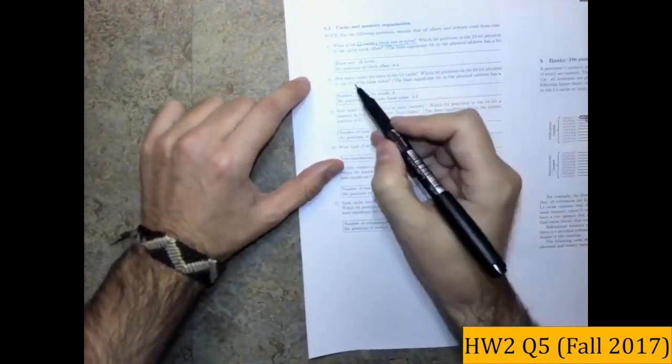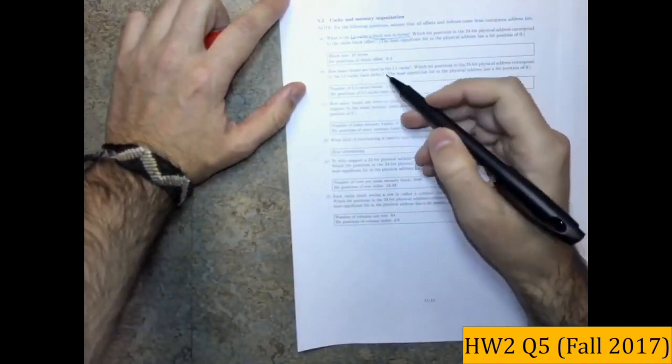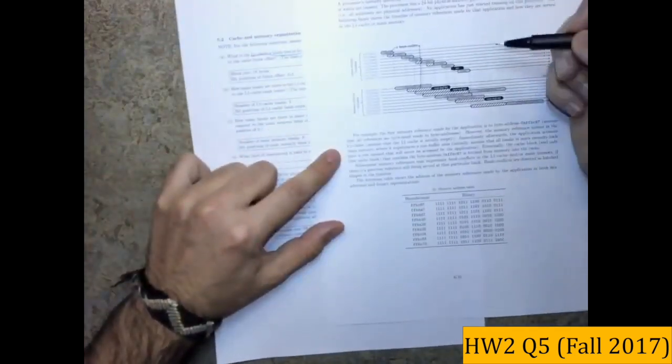So the next question is: how many banks are there in the L1 cache? Which bit positions in the 24-bit physical address correspond to the L1 cache bank index? Having the same figure here, now we will focus on the bank conflicts, so in these areas here. In these bank conflicts. Okay, let's see the memory address table.